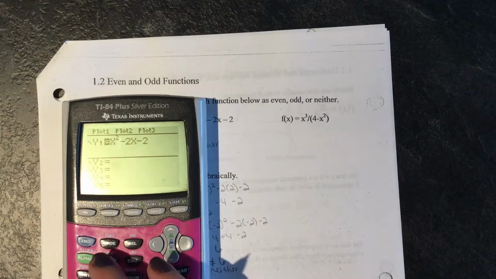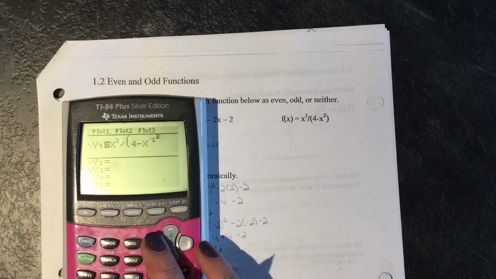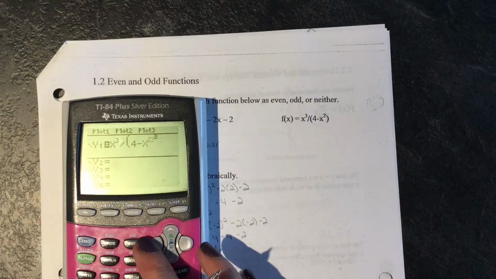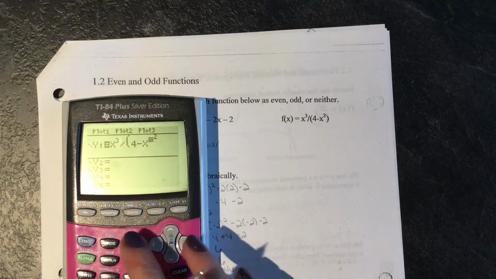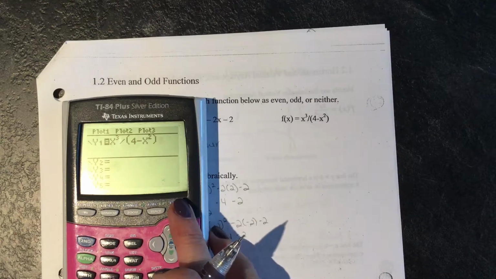Then our last one, typing in, we have x cubed divided by the quantity 4 minus x squared. Oops, I'm getting trigger happy here. Put that square in there and I'm still not getting it. There we go, sorry about that. 4 minus x squared. I graph that.